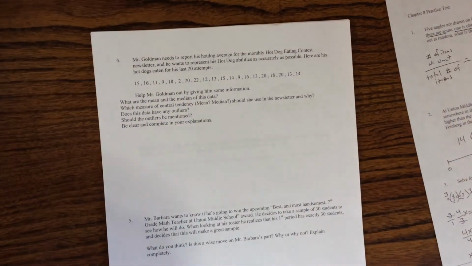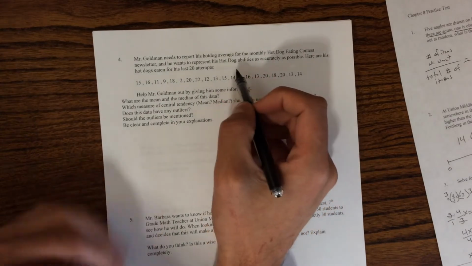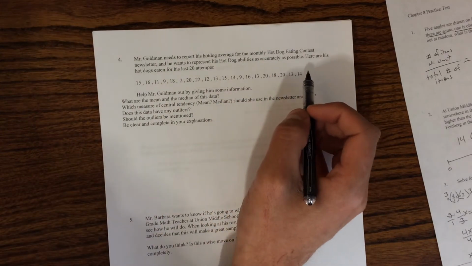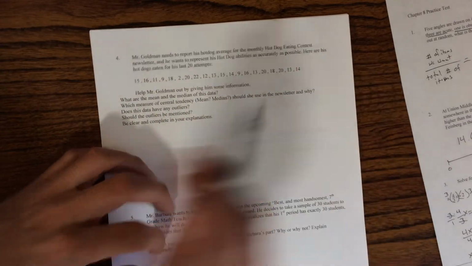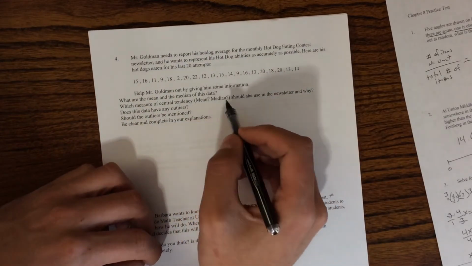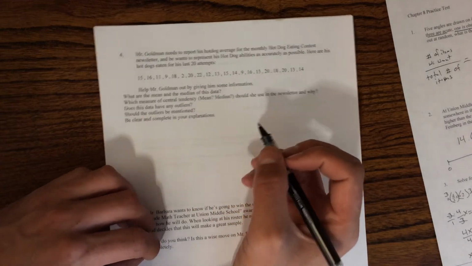Number 4. All right, Mr. Goldman needs to report his hot dog average for the monthly hot dog eating contest newsletter. He wants to represent his hot dog abilities as accurately as possible. Here are his hot dogs eaten for the last 20 attempts. We have these numbers here. We want to give him some information. So what are the mean and median of his data?